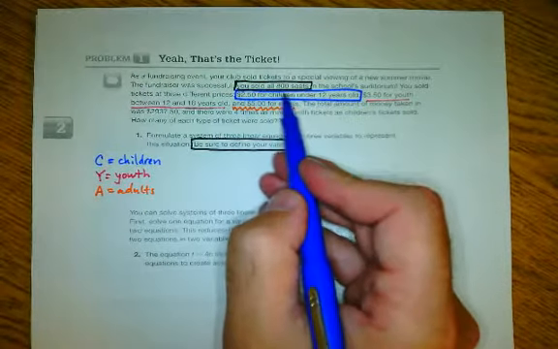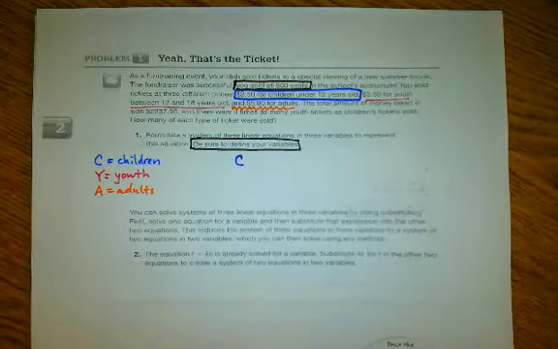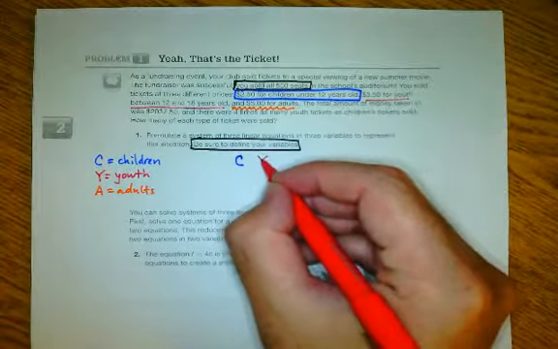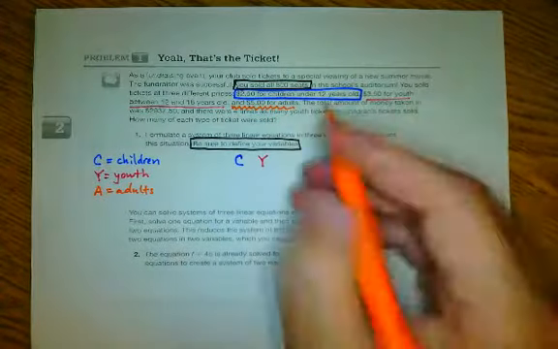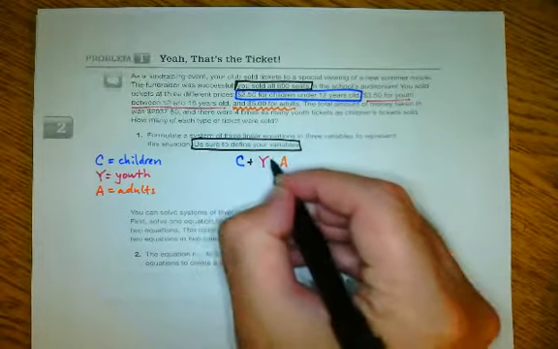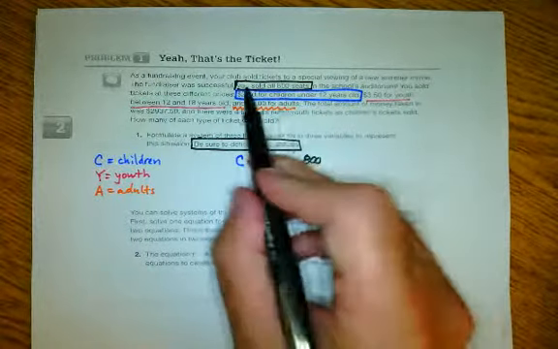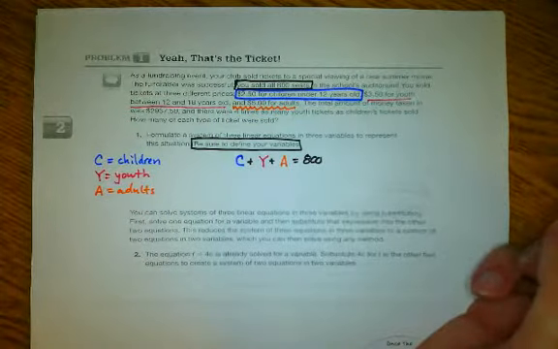That's my first equation. My first equation is going to say I'm going to sell 800 seats. So to sell 800 seats, I have to sell children tickets. I can sell the youth a ticket. I can sell adults a ticket. And if I add up how many I sold from each group, I have to sell 800 total seats because I sold all 800. So there's my first equation.